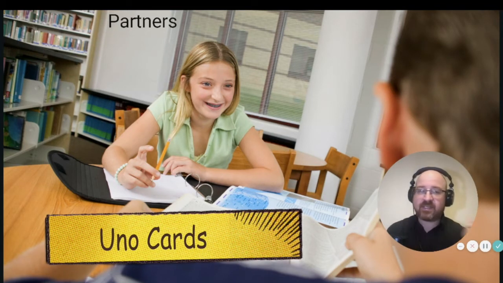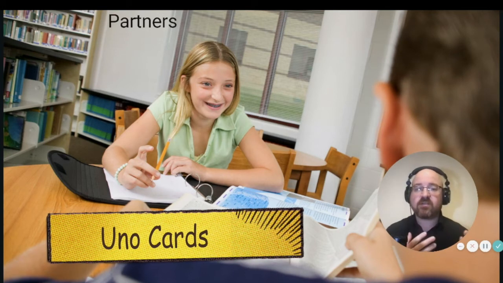One great way to do that is with Uno cards. I like to give all the students Uno cards, and then I'll say, okay, all the people with red get together, or now we're going to find the people with the matching numbers. People with the same number get together. Or all the odds get together, or all the evens get together. So those are just different ways to make partners.